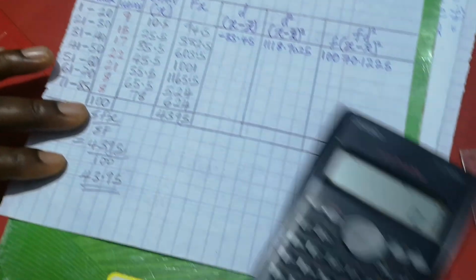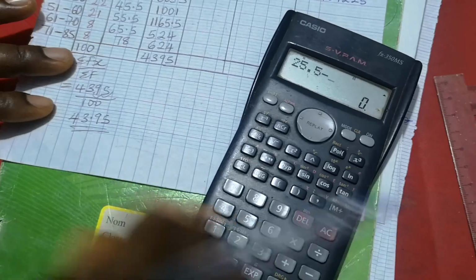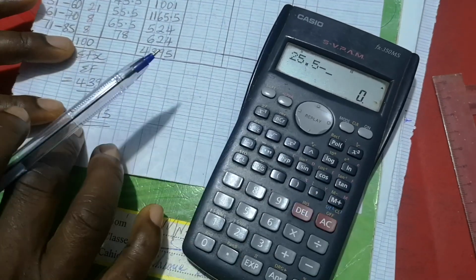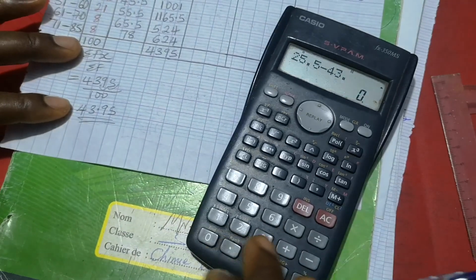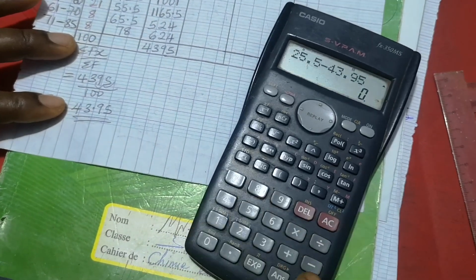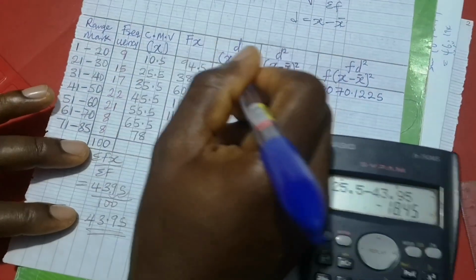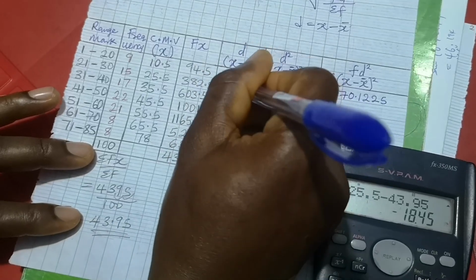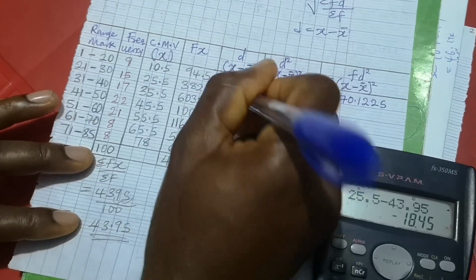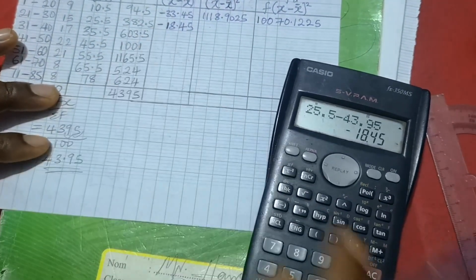So I will now say 25.5 minus the mean, 43.95, which is equal to minus 18.45. Okay, I will then find the deviation square.